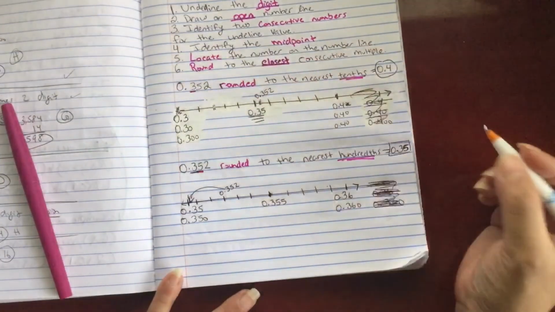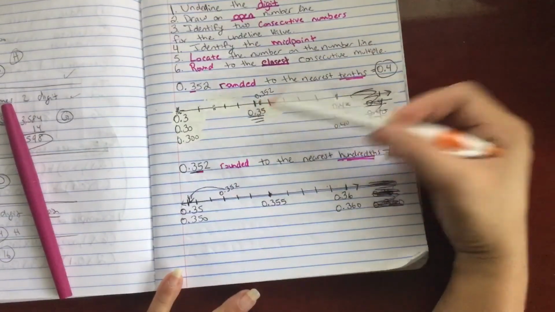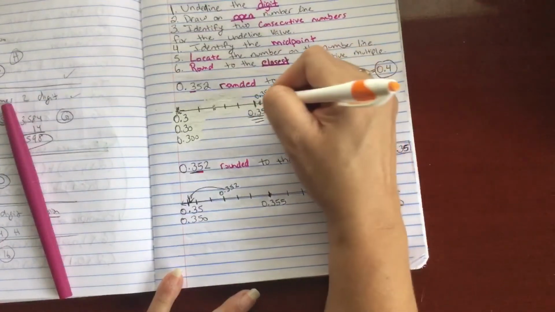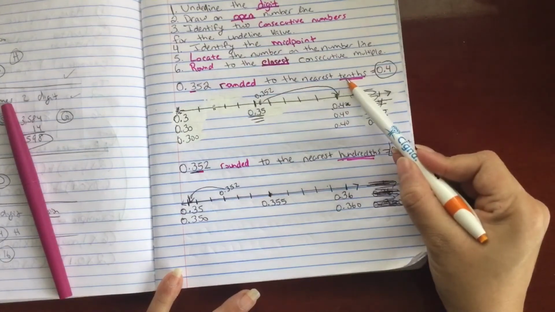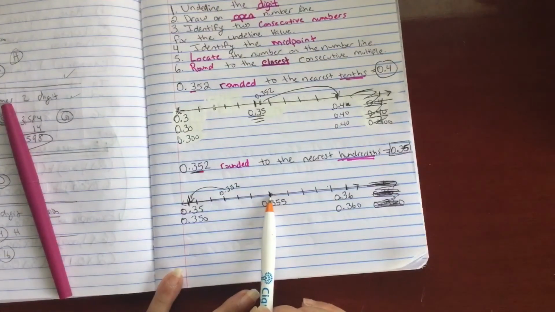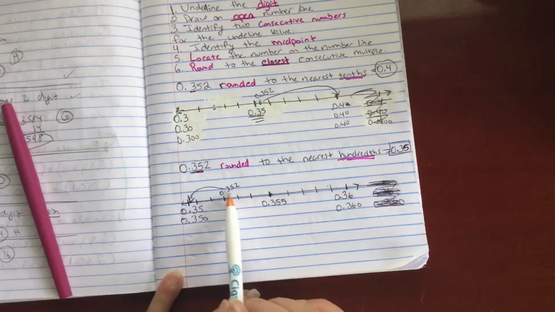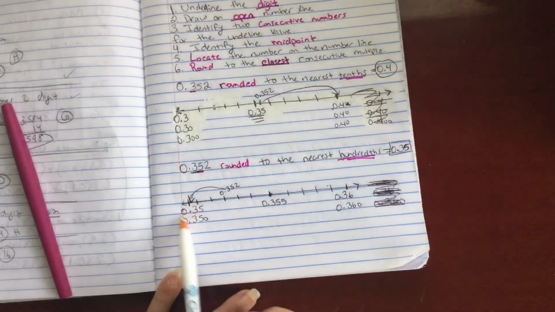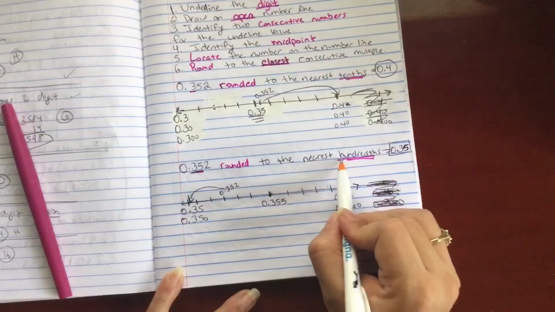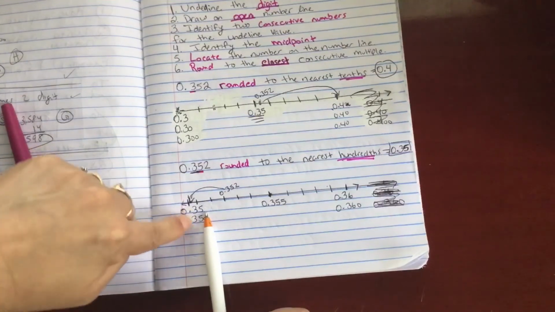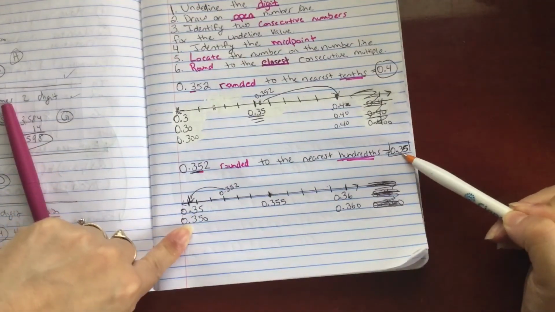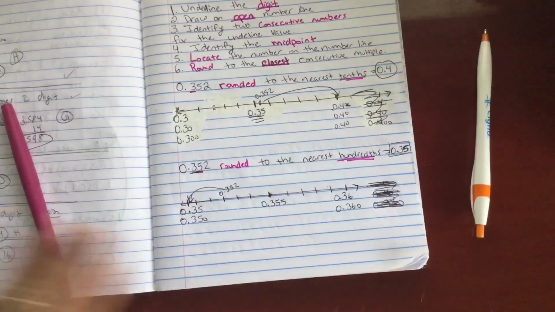Okay, so again, if it's in the middle, like we did on the first problem, it's past the middle point, so it's going to go forward. So that's why it went up to 0 and 4 tenths, because we're rounding to the nearest tenths. Here's the middle. We're rounding to the nearest hundredth. Since it's not at the middle yet, we're going to round back. So to 35 hundredths, or 350 thousandths. But since we're rounding to the nearest hundredths, I don't need the 0, so I could ignore it. So it's 0 and 35 hundredths. Okay, so that will be our anchor chart for today.